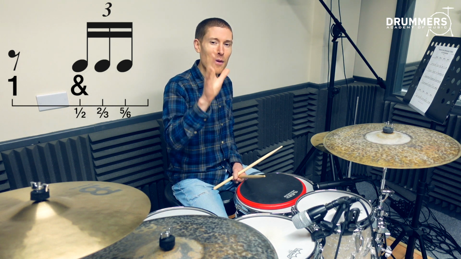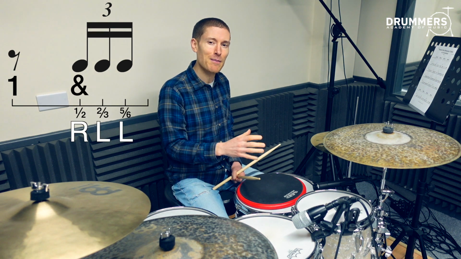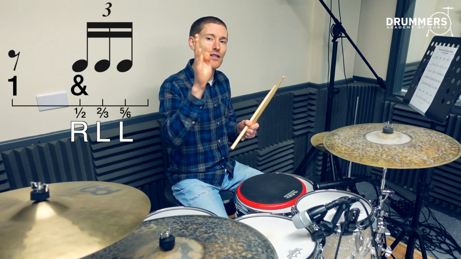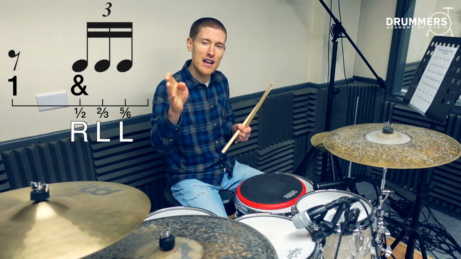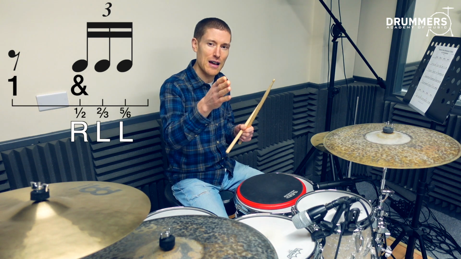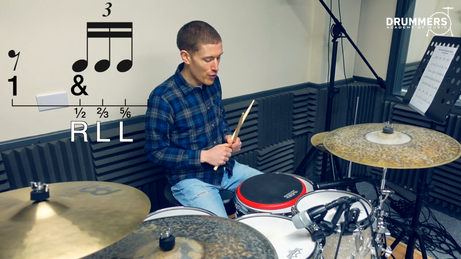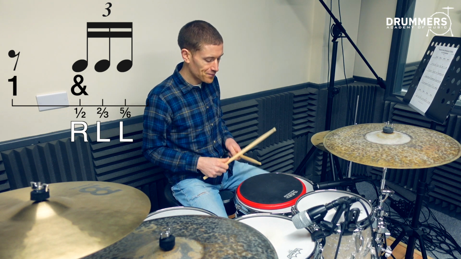Okay, so playing that rhythm with the first sticking pattern, when we play right, left, left on the 16th note triplets, we'll have rest, right, left, left, rest, right, left, left, rest, right, left, left, rest, right, left, left. So on the pad we got 1, 2, 3, 4.